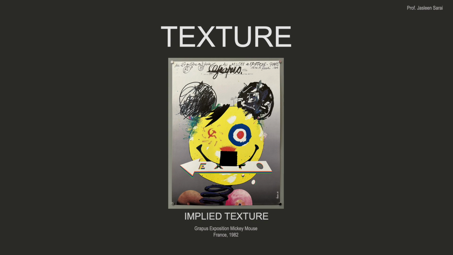You can also do implied texture, where if you physically touch this piece, it's going to be flat. But when you're looking at this poster, you can imagine a lot of different textures, right? You have this texture of squiggly lines, this kind of chaotic texture.